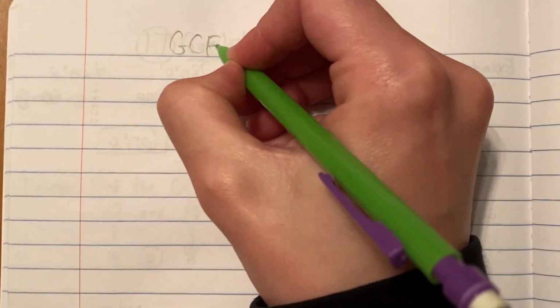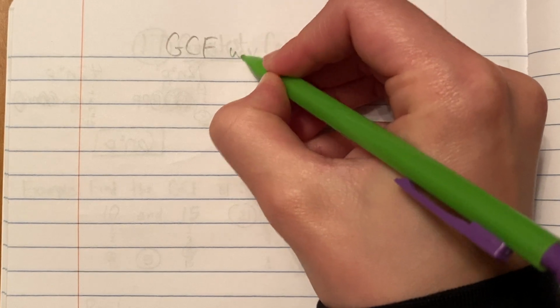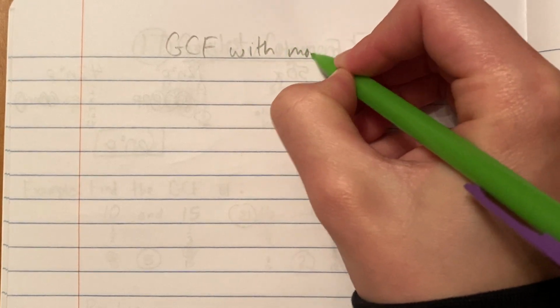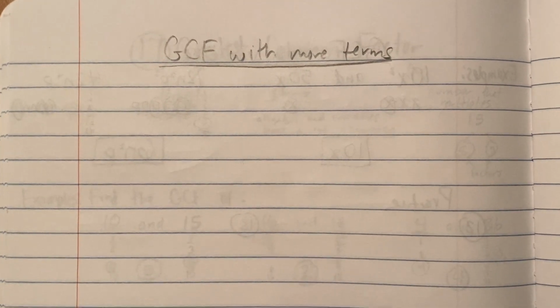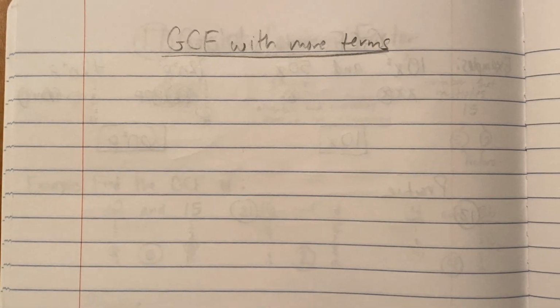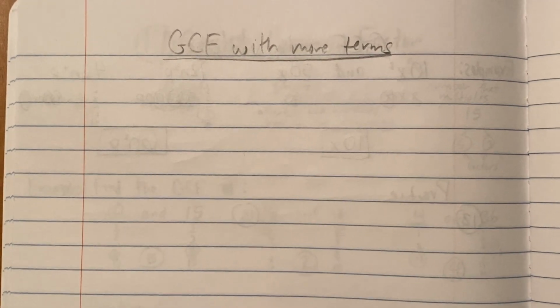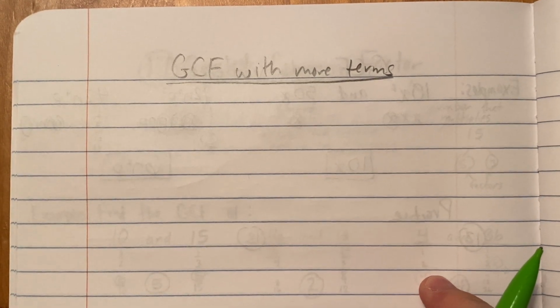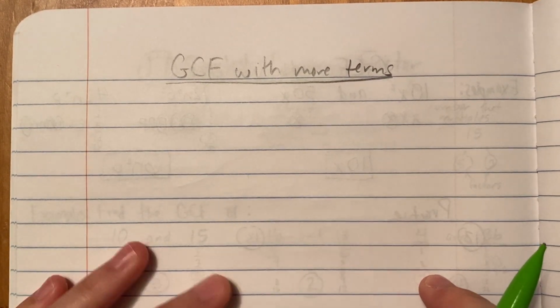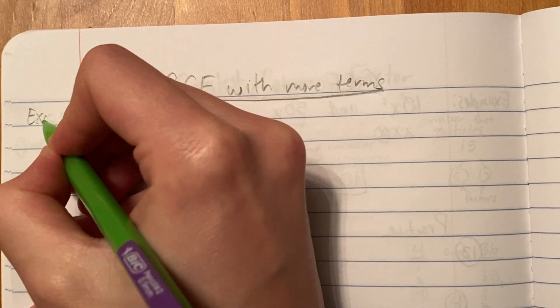So here we're going to do the GCF again, but we're going to actually add more terms. I've been finding the GCF of two numbers or variables, and now I'm going to do it with 3. Now you can really do it with 4, with 5. We're just going to go up to 3. After that, it gets trickier, but not really harder, not really different. So let's take a look at some examples.